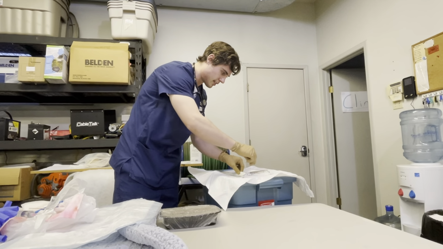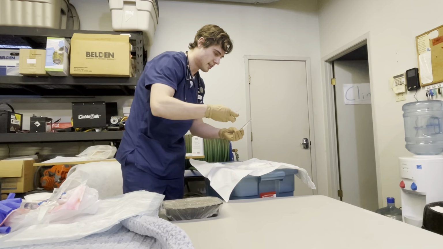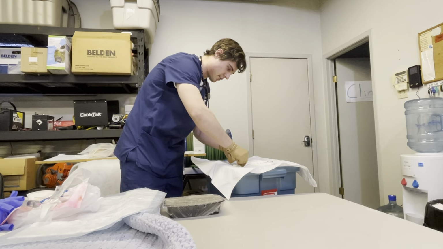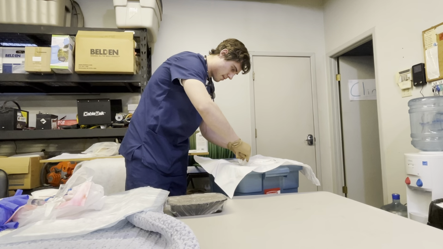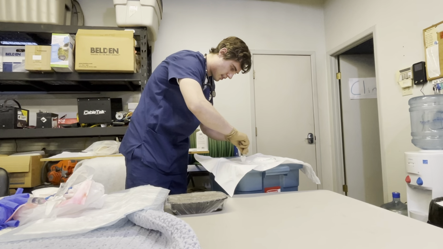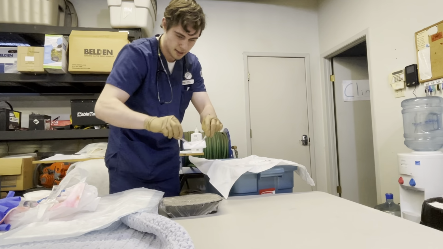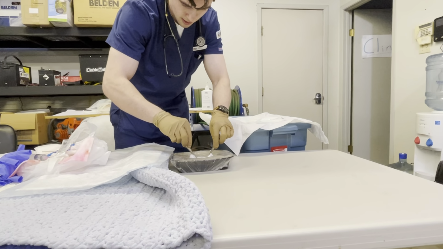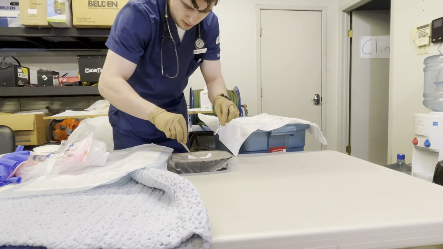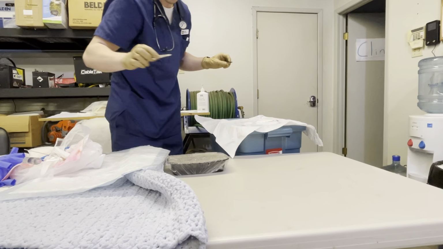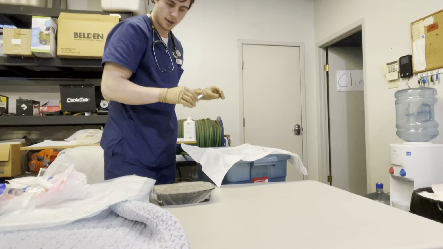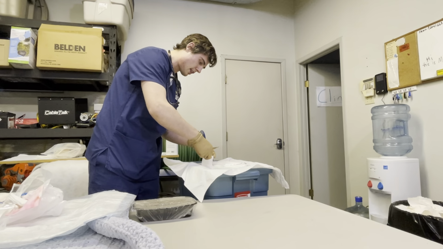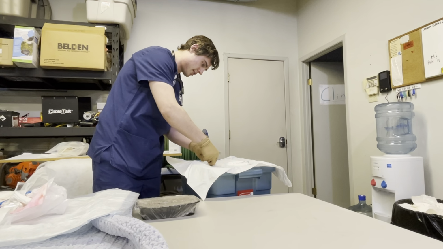So next I'm going to use my forceps, and I'm going to make this there, and I'm going to put that in the middle of the wound there to soak up the excess and let it sit. Okay. And I noticed that that has soaked up all the excess there, so now I'm going to clean the peri-wound skin.